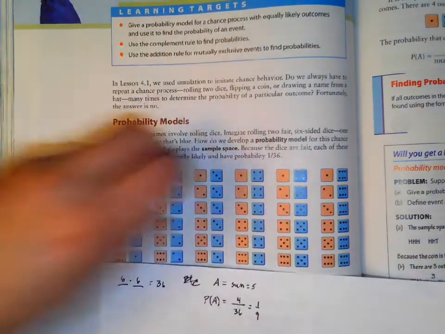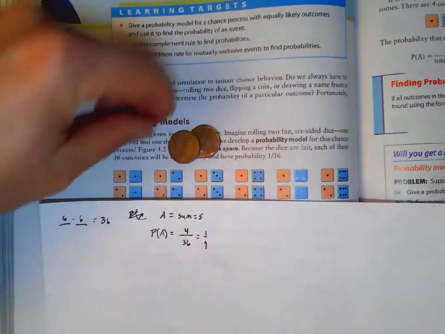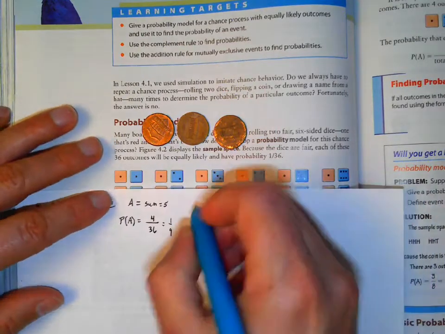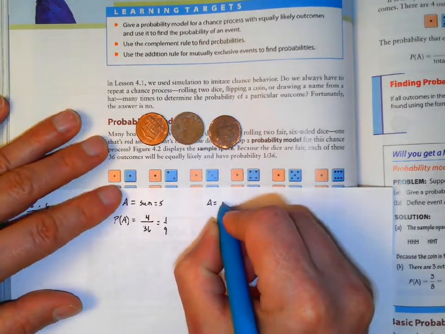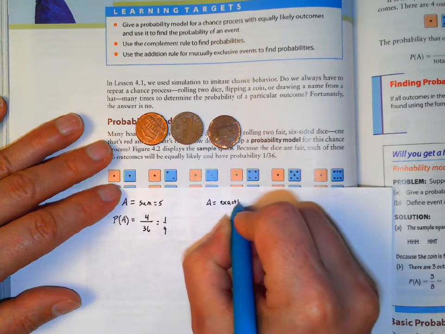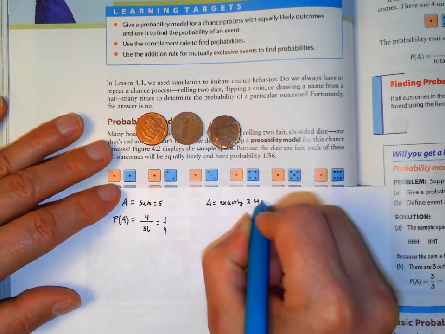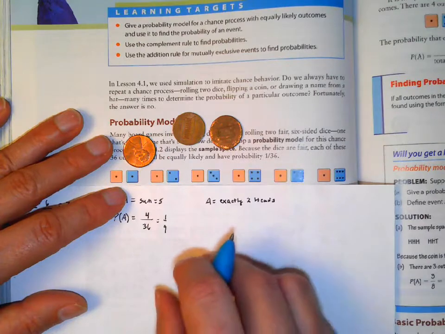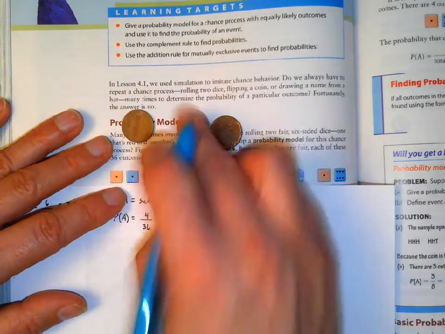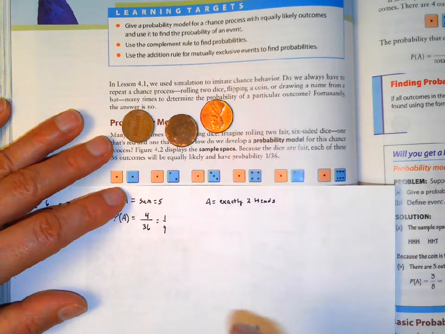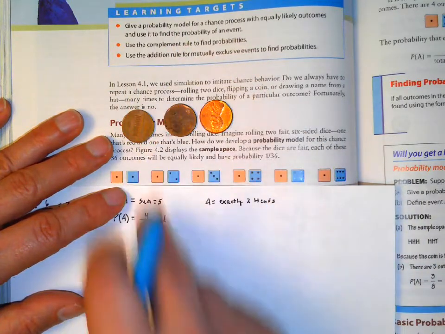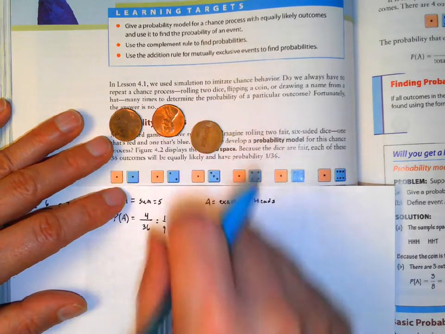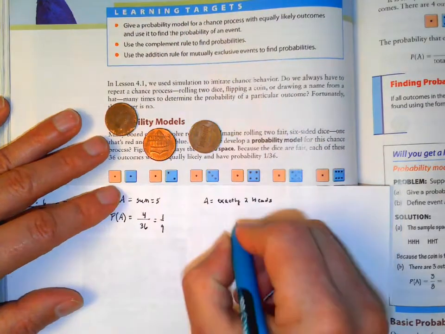So let's go to another example. Let's say I have three coins. How many different possible outcomes are there? Okay, so I could have tail, tail, tail; head, tail, tail; tail, head, tail; tail, tail, head; head, head, tail; head, tail, head; tail, head, head; head, head, head. Okay, so there's 8. There would be 8 different outcomes.